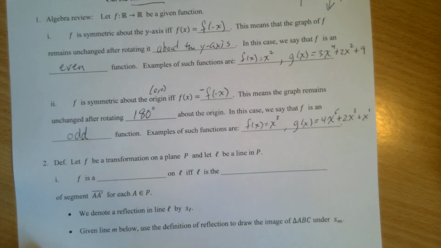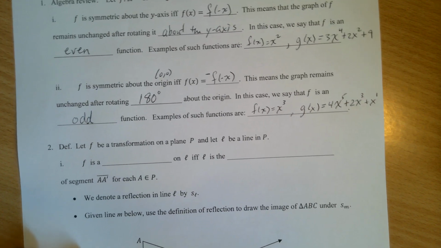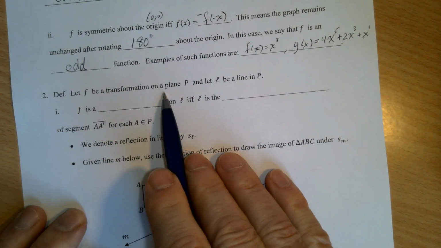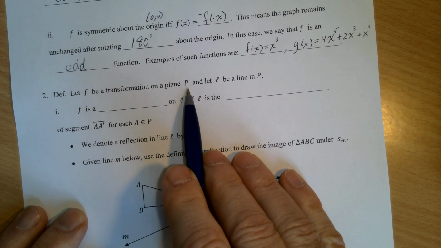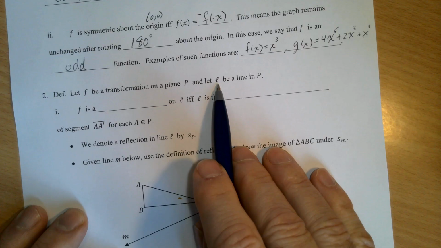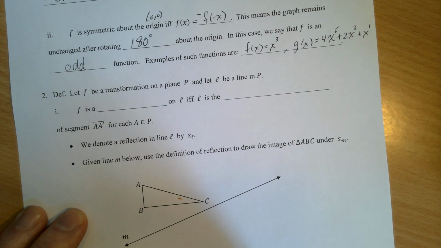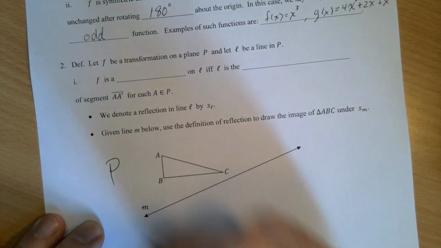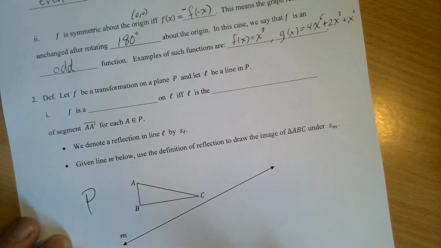Now let's look at how we're going to define these in geometry. Number 2 here. Definition. Let F be a transformation on a plane, calling the plane P. It could be the XY plane. And let script L here be some line in the plane. Okay, so I'll use this example later, but this piece of paper, if you extended it, would be the plane P.